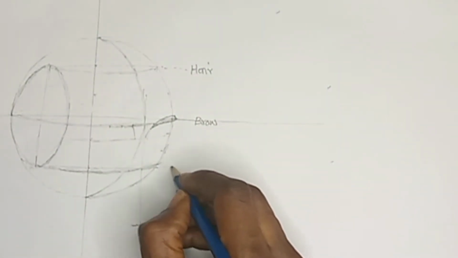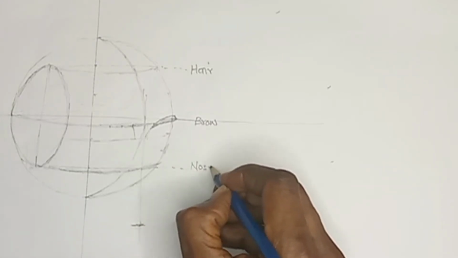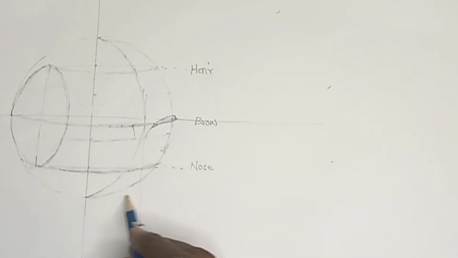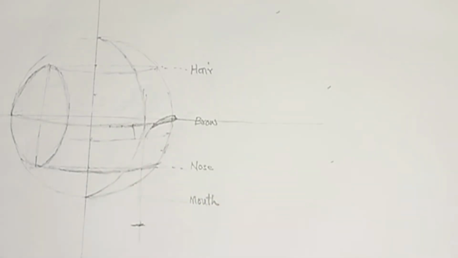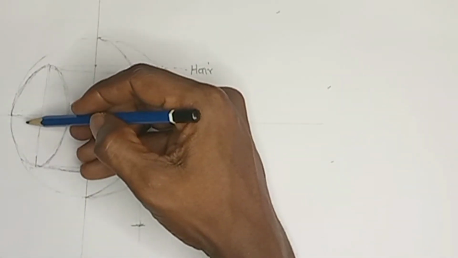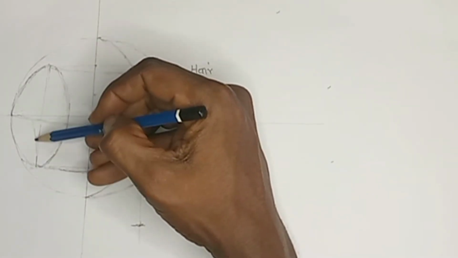Now I'm labeling the hair, the brow, the mouth, and the chin. Now I'm starting with the ear.